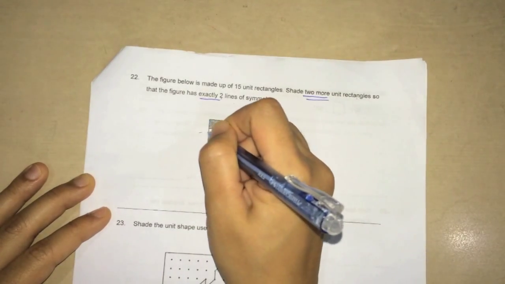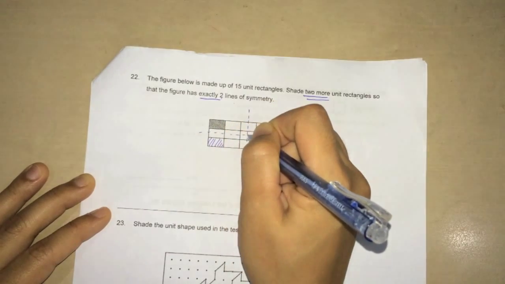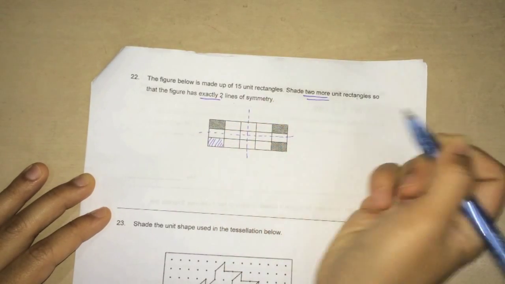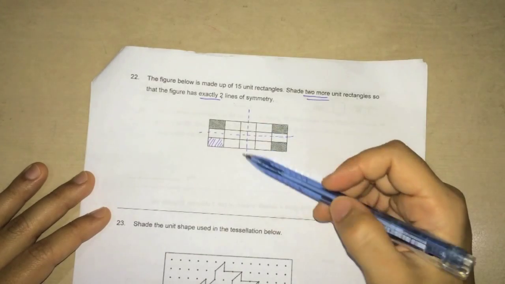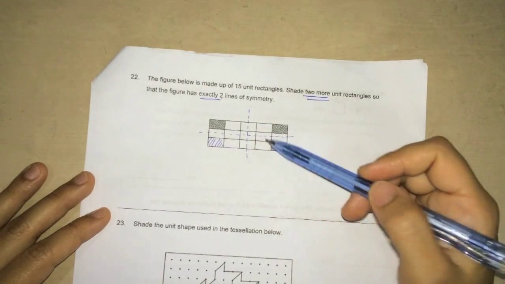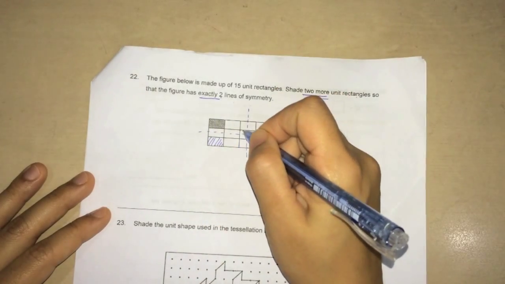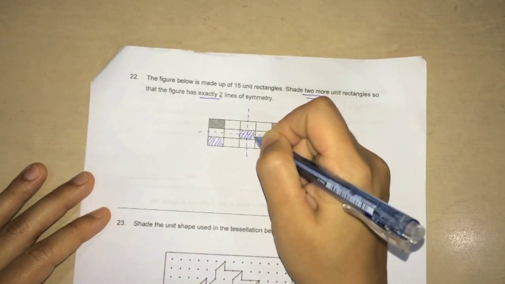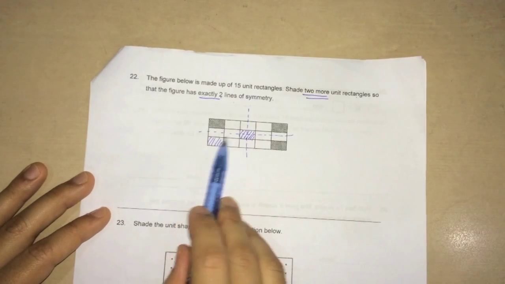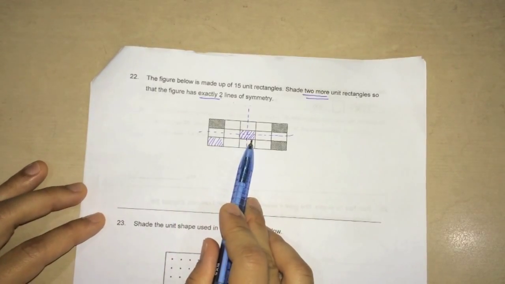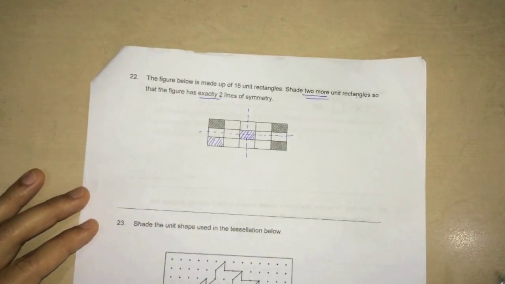And this will also be the line of symmetry. So to have exactly 2 lines of symmetry, we have to shade one more, and that will have to be this. So this is the first one, and this is the second rectangle to be shaded.